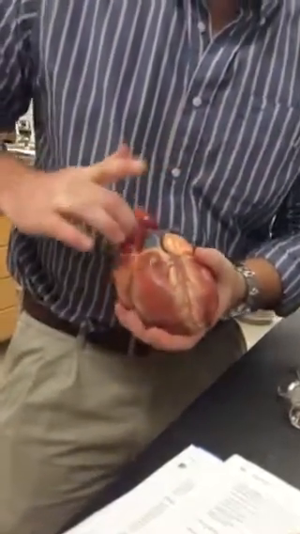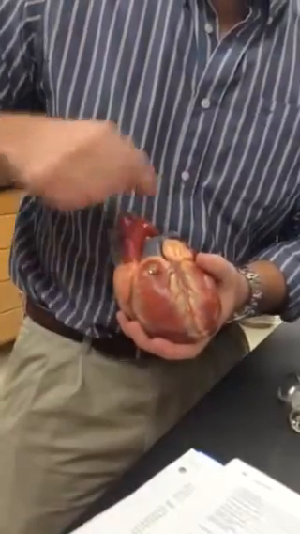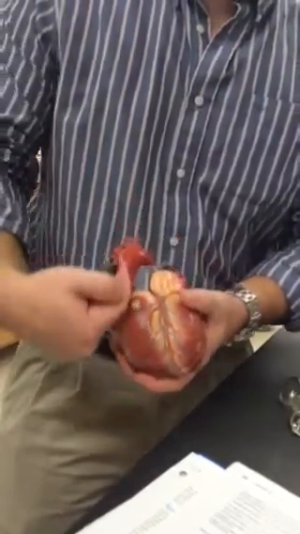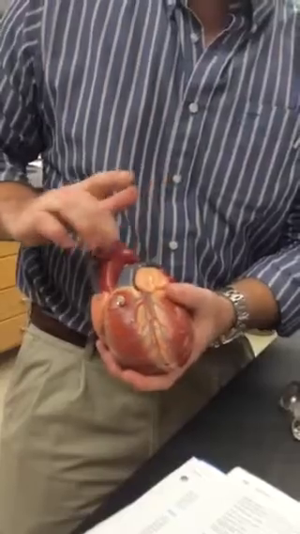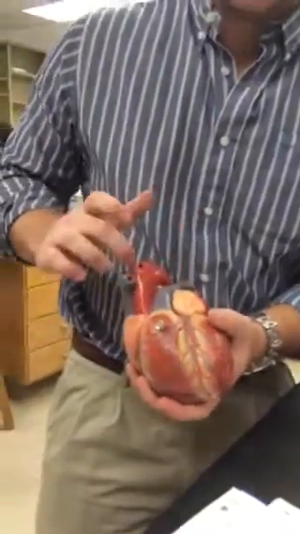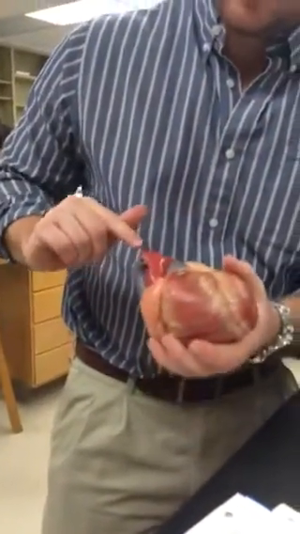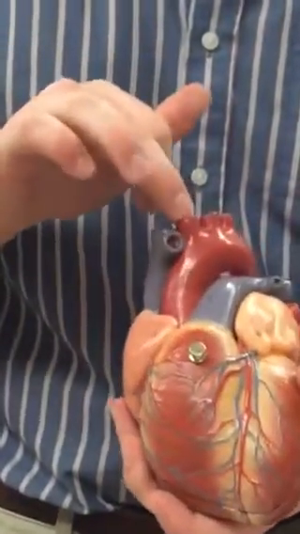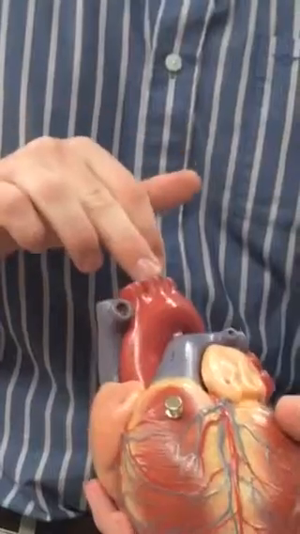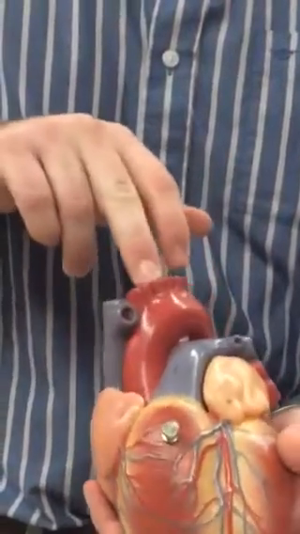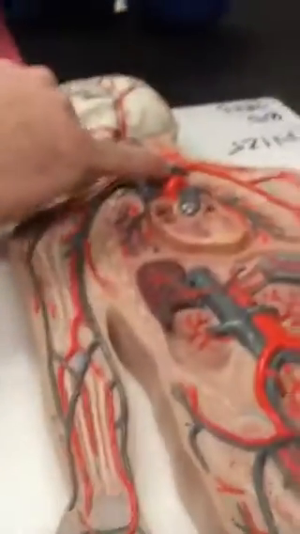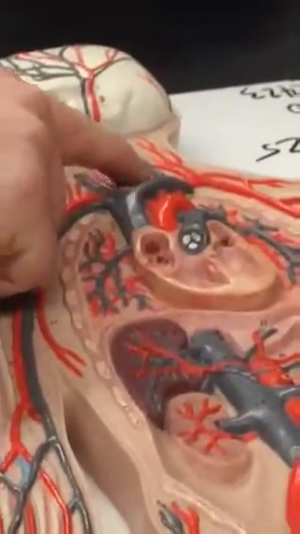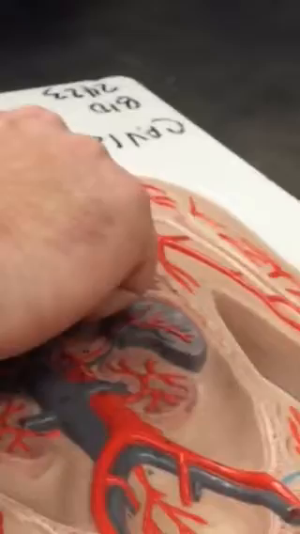So this as a whole is the aorta, but it's broken up into the ascending limb, because it's going up, the aortic arch, and then the descending limb. And then you have these little branches at the top. This is the left common carotid artery, and this is the left subclavian.